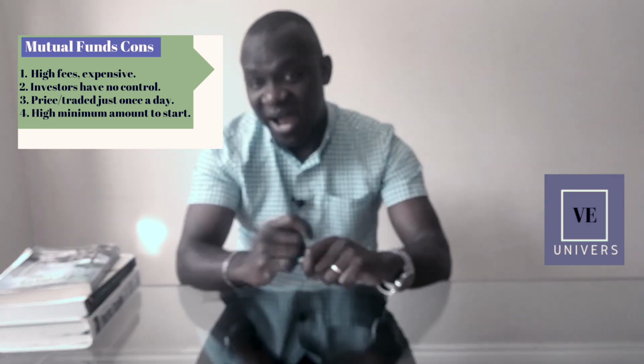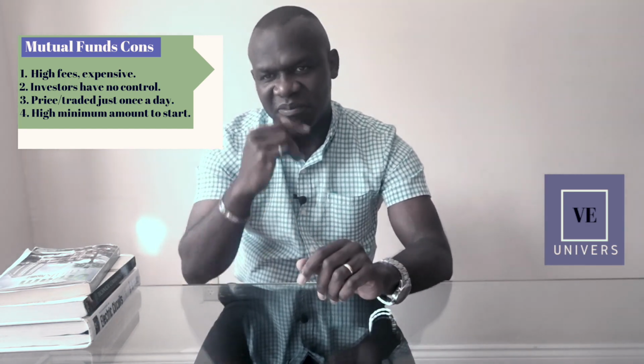The third disadvantage is that a mutual fund is priced and traded just once a day. Now what does that mean? Even if the price fluctuates, goes up and down, you only have the ability to buy and sell just once a day. And once the market closes, you cannot trade anymore. Just like with an index fund where you can trade as much as you want, or day trading where you can buy and sell, that's high frequency. With a mutual fund, once a day, and that's not a good thing, because if you are in the stock market, anytime you see an appreciation or equity, you want to make money. So once a day is not good.